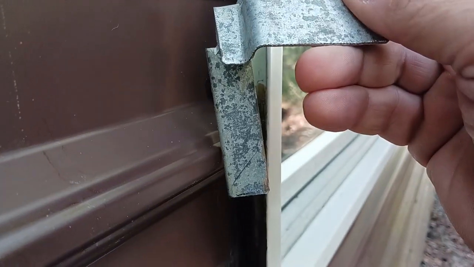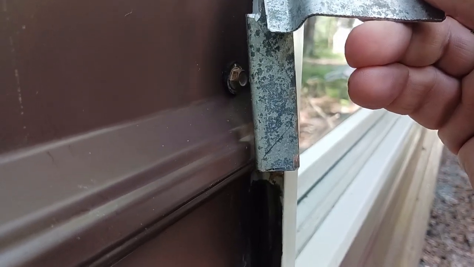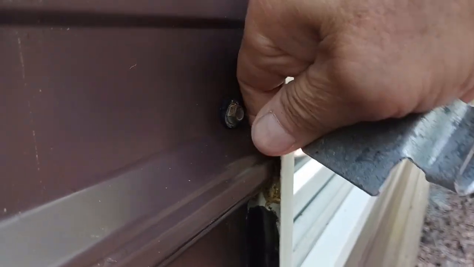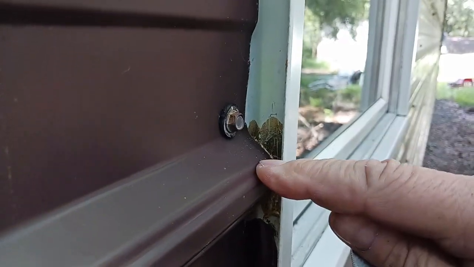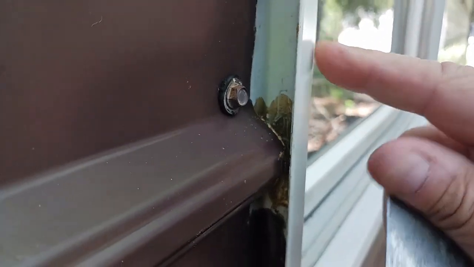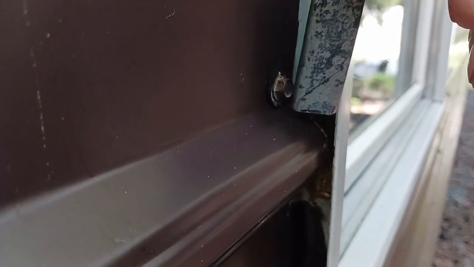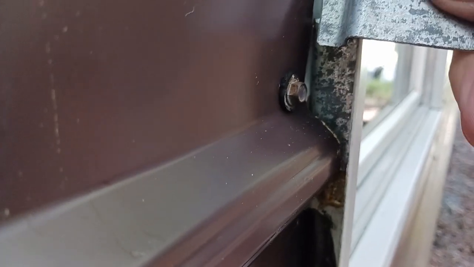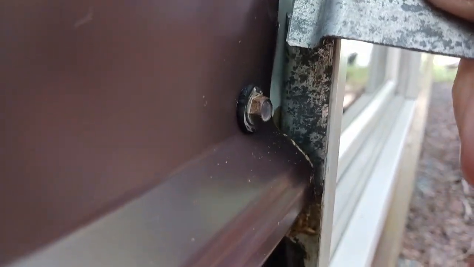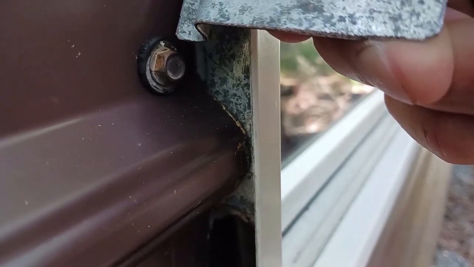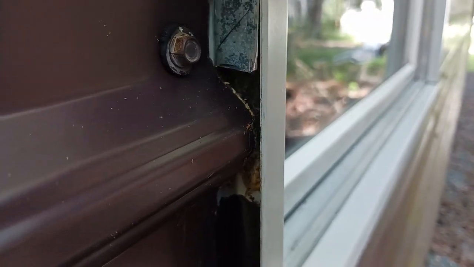I made this tool to put a bead, or a patch, of caulk on the other side of this because I'm not taking this off. It's really hard to get at that. So this guy here goes in like this. I'll put a whole bunch of caulk on that plate, move it down into position, then press it into the joint and pull it out.